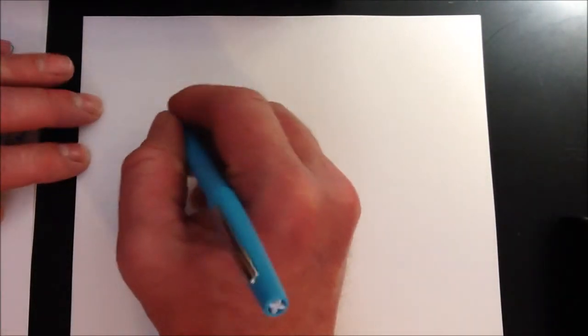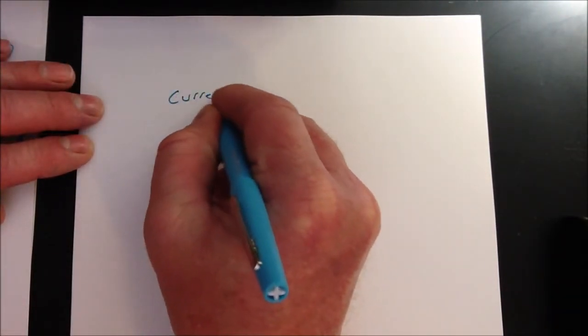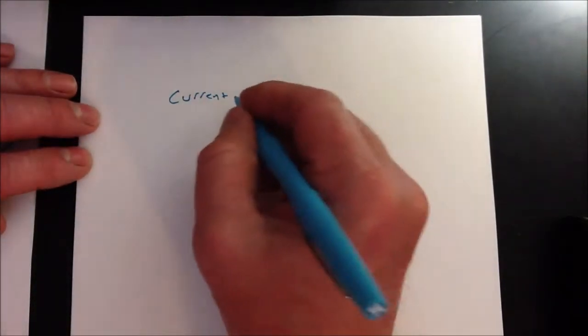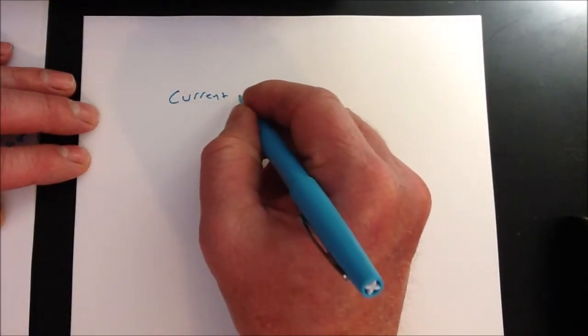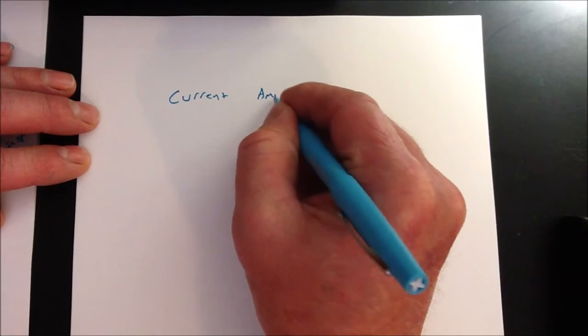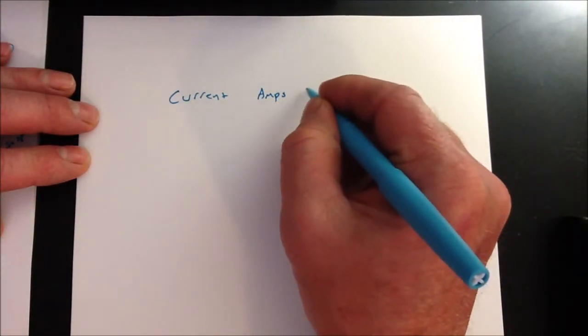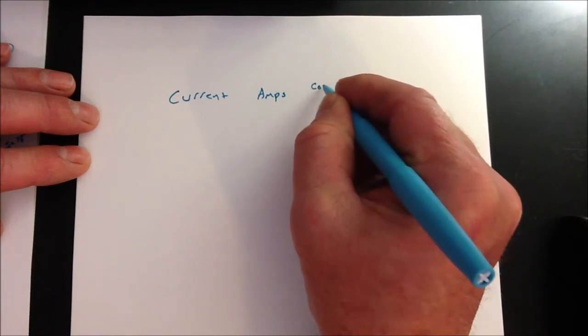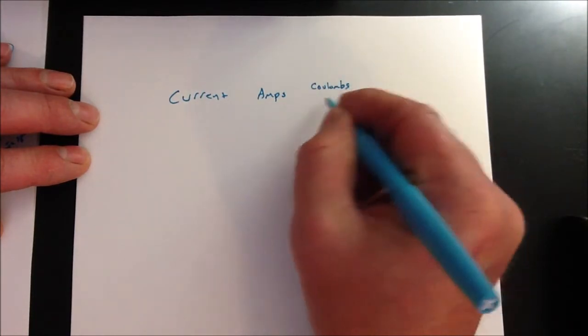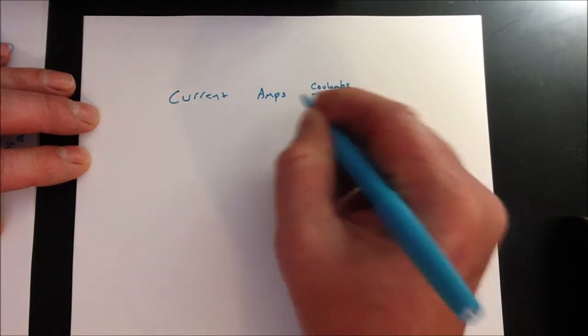Again, single cell battery. So in order to go through calculating the volts or the electromotive force within this, I want to go over just a handful of things here. These are electrical terms. One is current, and current is our flow of electrons. And the units that we use are called amps, and an amp is actually so many coulombs of charge per second.